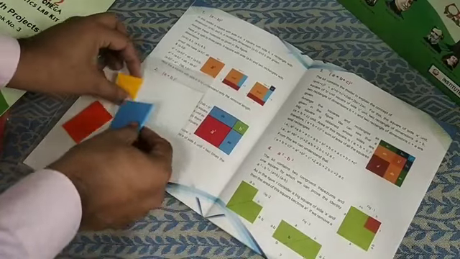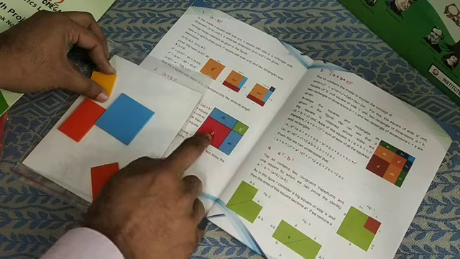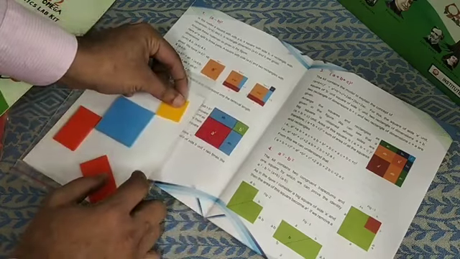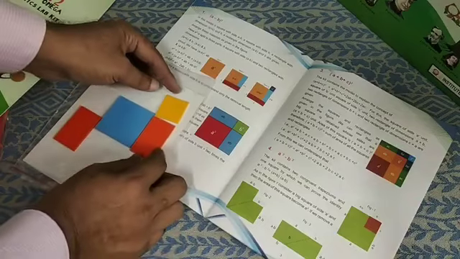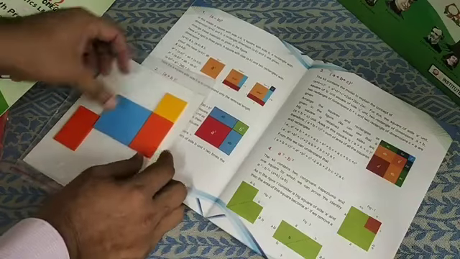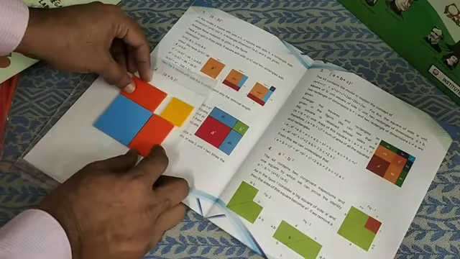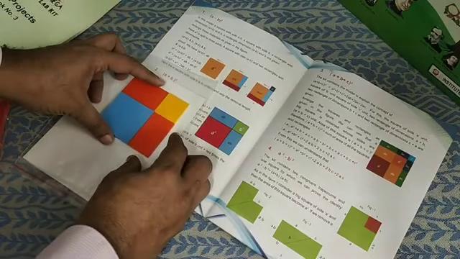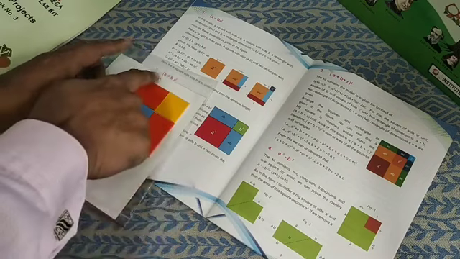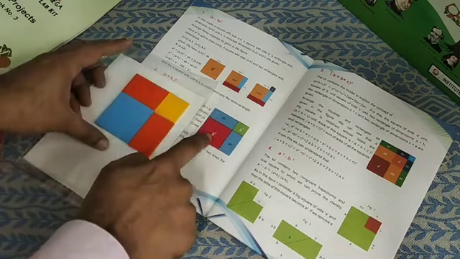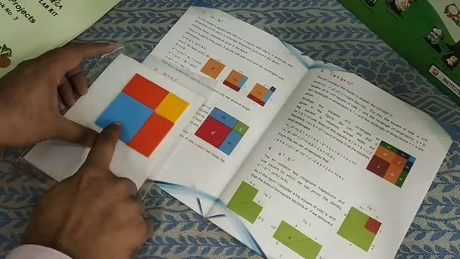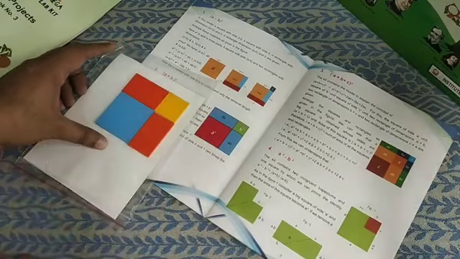We can see in the book the red, we have the equivalent, we have blue, and in the book we can see the green, we have the yellow, and we have two ABs. The red color two ABs are there. So the big square is A square and the small square is B square, and the other two rectangles are A and B. So that's all.